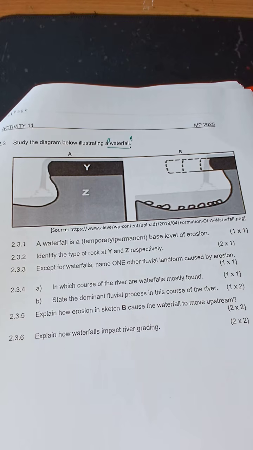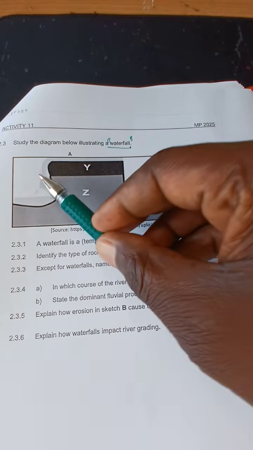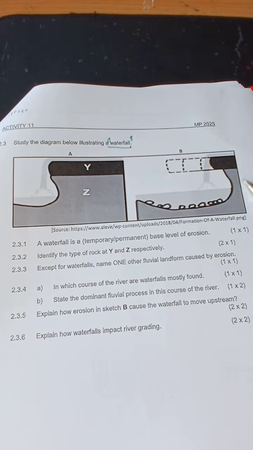Then the question reads, waterfall is a base level of erosion. Obviously, when you talk about something that is temporary, we are saying that with time it will eventually be eroded. That's what has happened here. You understand? It's a nick point. It's not permanent. It's temporary. That's why we say it's a temporary base level, because it's there, but it is bound to be removed. That's what we mean when we talk about temporary.